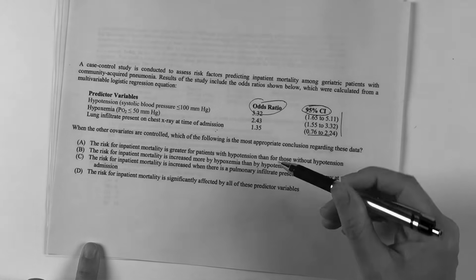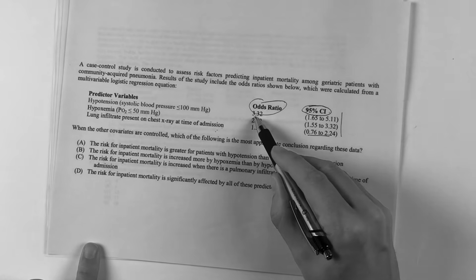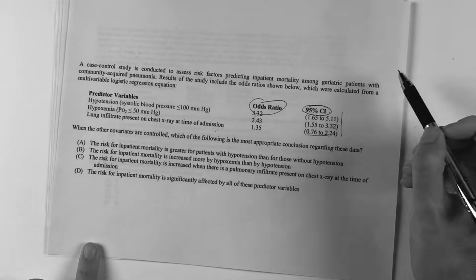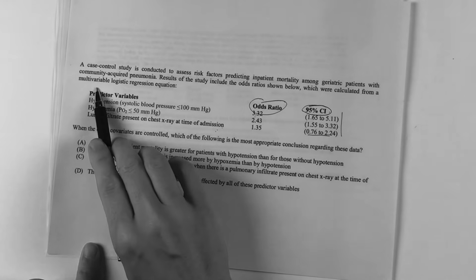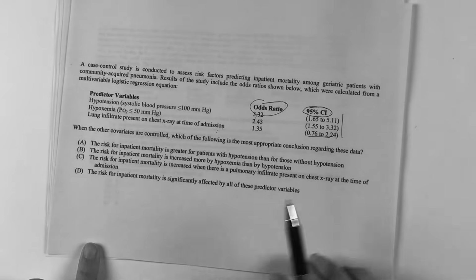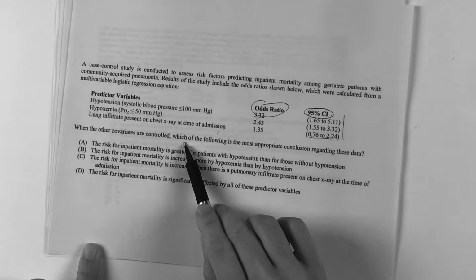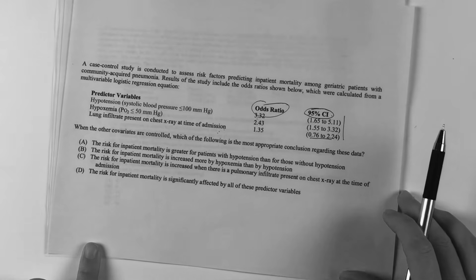Okay, remember odds ratio? It's almost like saying there's a greater risk, right? It's a 3.3, 2.4, and 1.3, which are calculated from a multivariable logistic regression equation. Okay, too much information. So, when all these are controlled, which of the following is the most appropriate conclusion regarding these data?